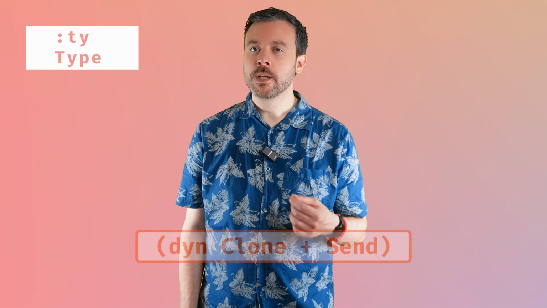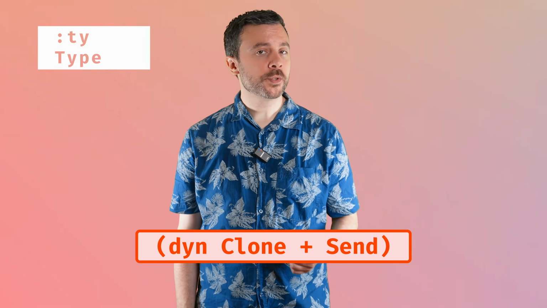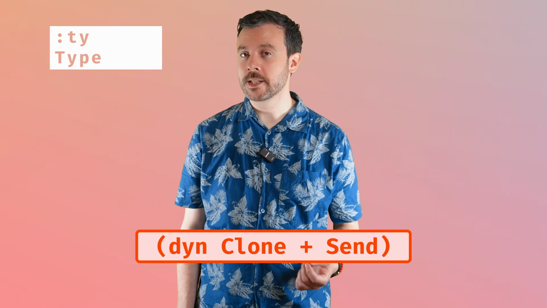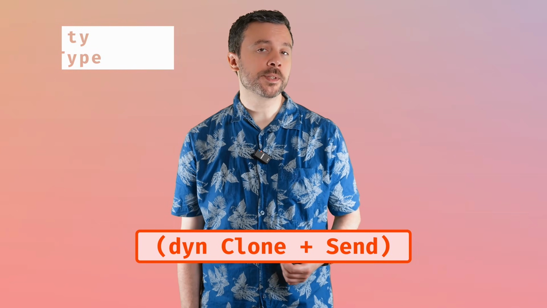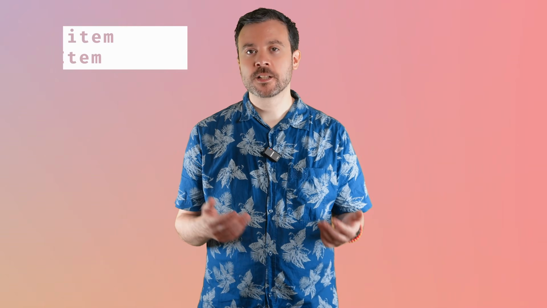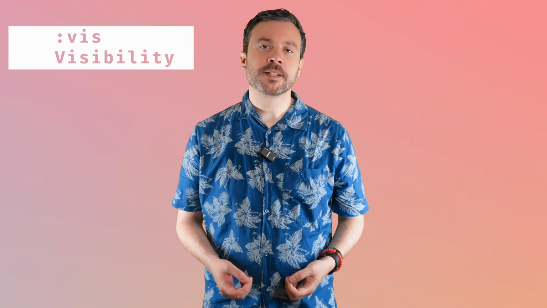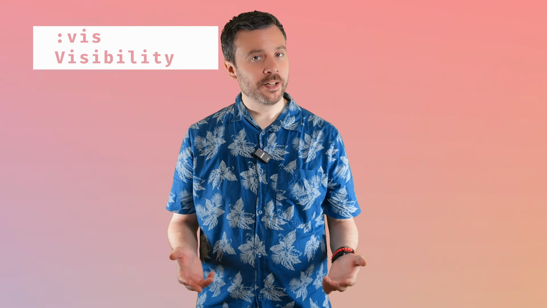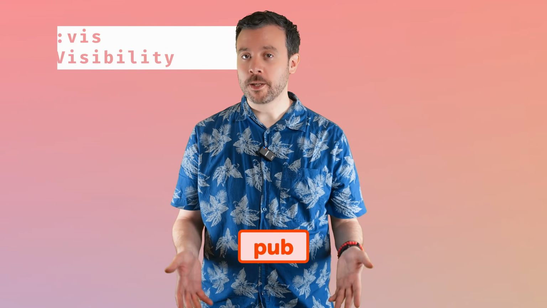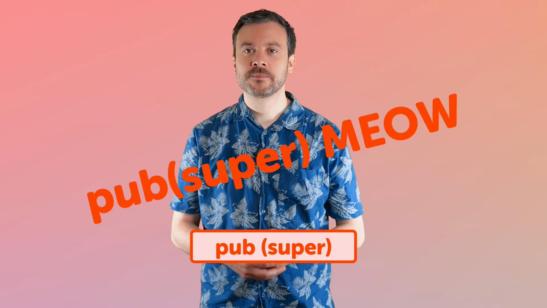For example, dyn Clone + Send is what's called a parenthesized type, though traits like Clone and Send are also types on their own, as are structs like String. Item is anything that could belong to a crate, such as functions, modules, static items, use statements, etc. Vis, short for visibility, describes the visibility of something else. For example, pub, pub(crate), or pub(super).